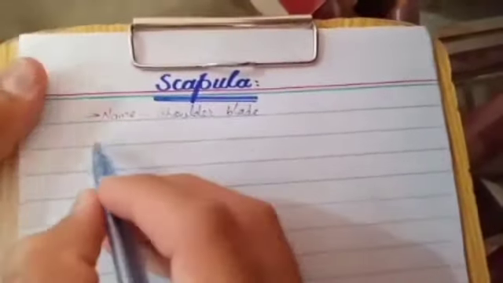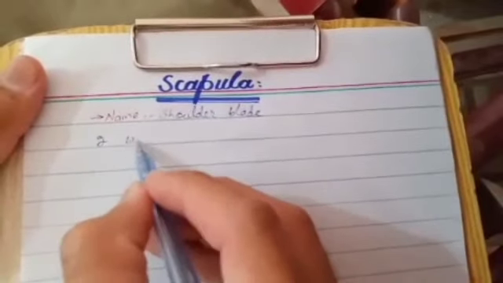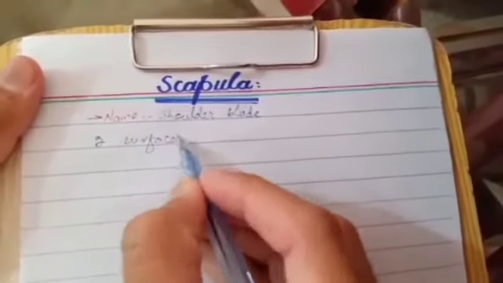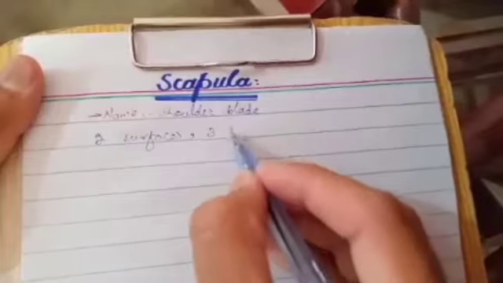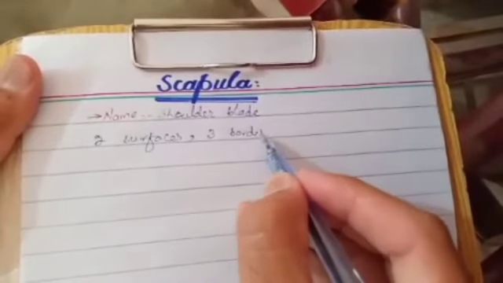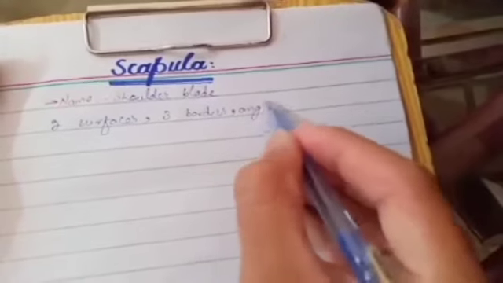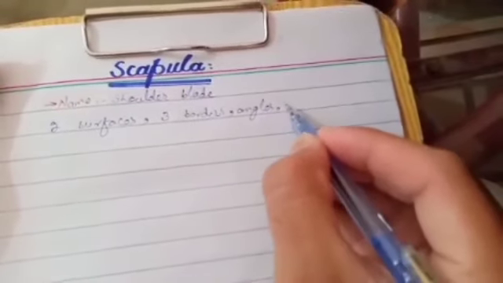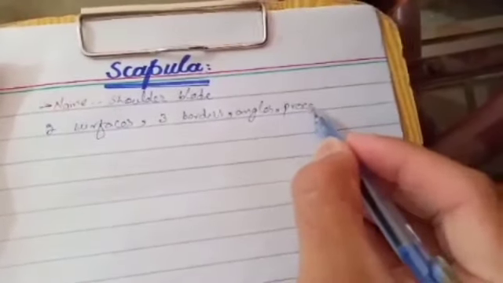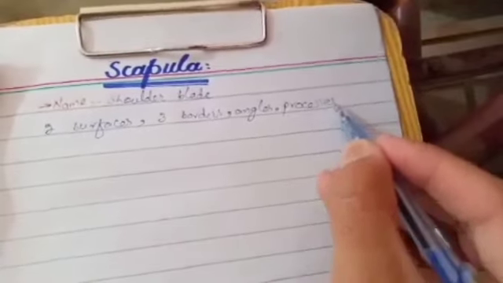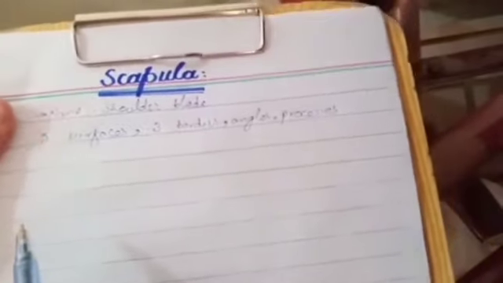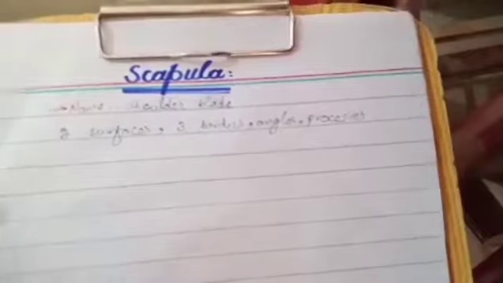It has two surfaces, three borders, similarly three angles, and three processes. Now first we start with its side determination.